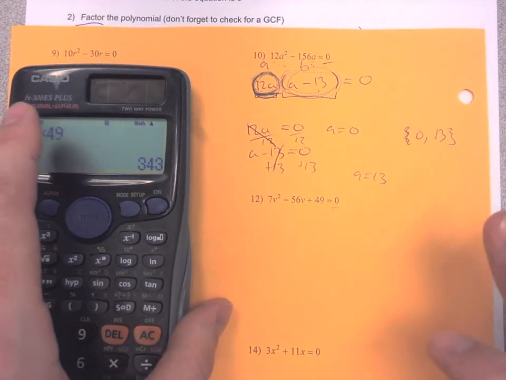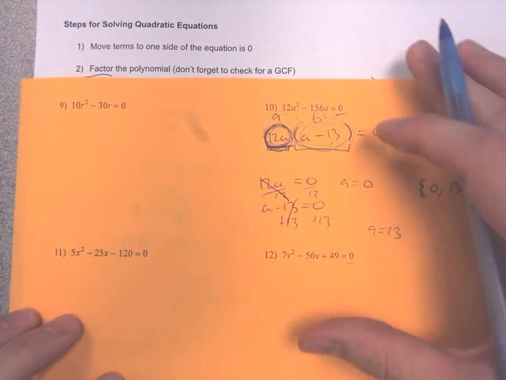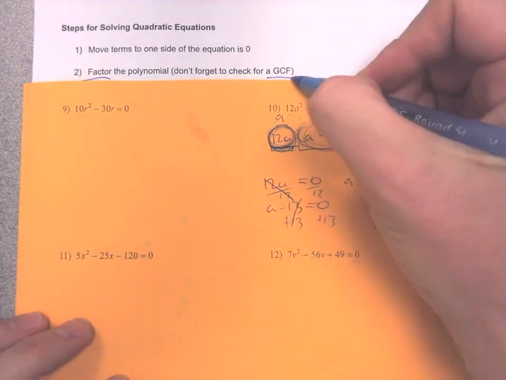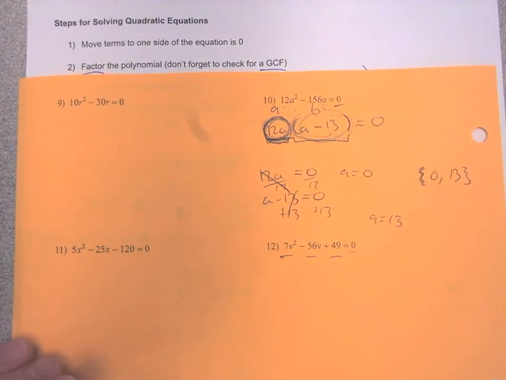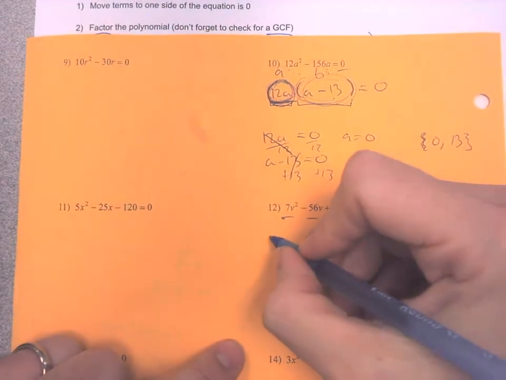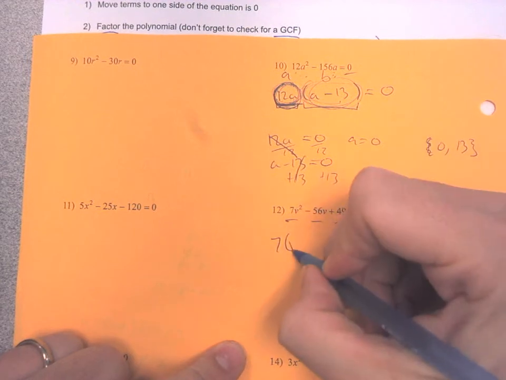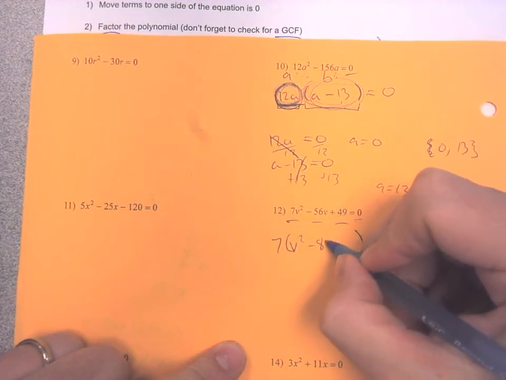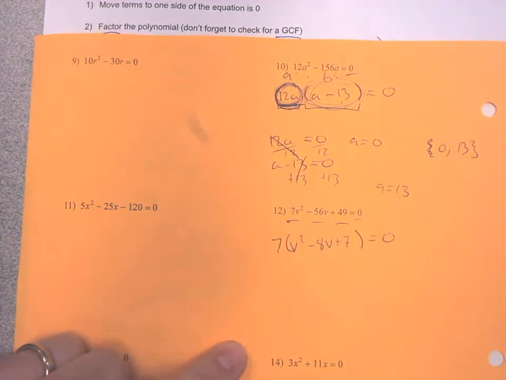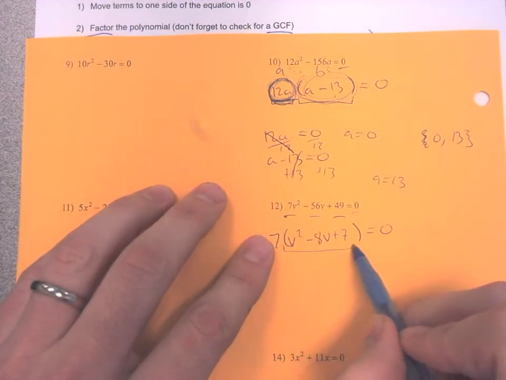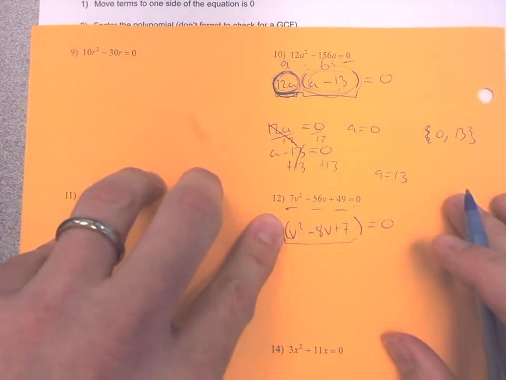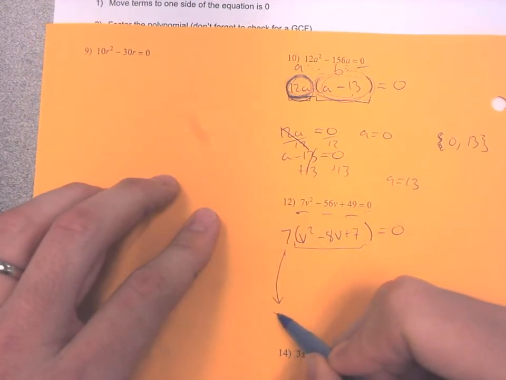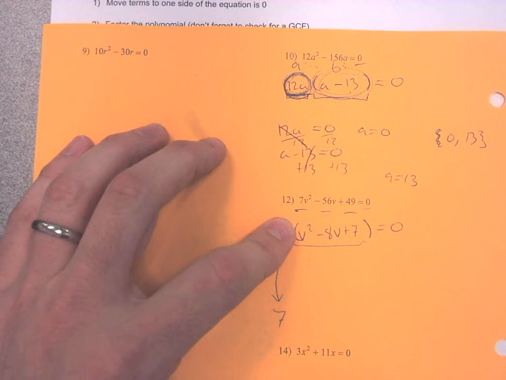But before you go and do that, before you start getting too factor happy, check for that GCF. Okay, these all have a 7 in them, and this problem is going to be so much easier if we take out that 7 to begin with. So let's do that. Let's factor out a 7. That leaves me with v squared minus 8v plus 7 equals 0. So now notice how much easier that is going to be to factor. If we ignore this for a second, which is just going to be one of our factors, we're now focusing on this trinomial.